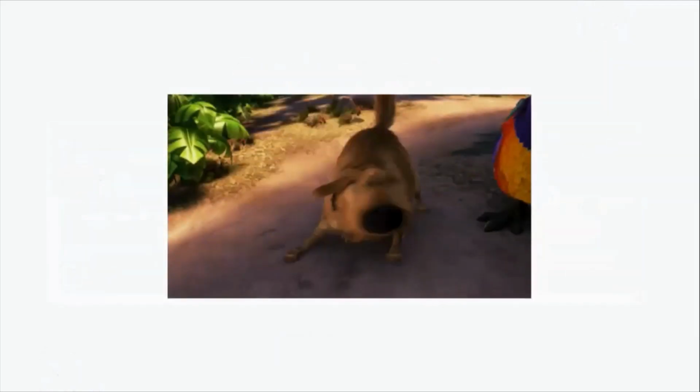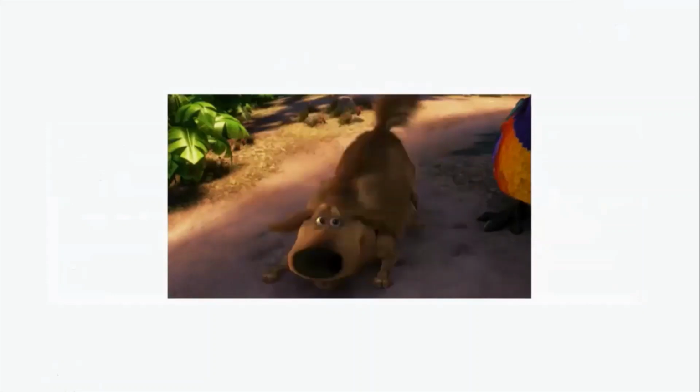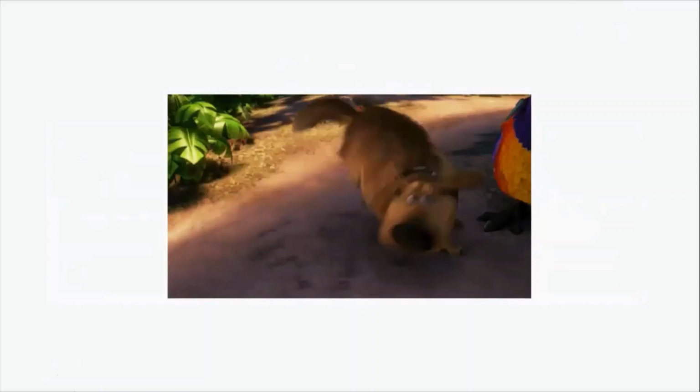And it's time to go fetch the ball now. So he got the stick. Now he's going to get the ball.